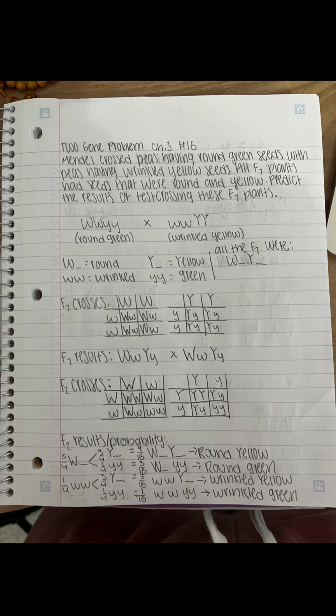They are equally segregated and have independent assortment, which is where the fun stuff is. These F2s have an equal chance of getting either big W or little w from one parent and big W or little w from the other parent. Same thing with the green and yellow trait.